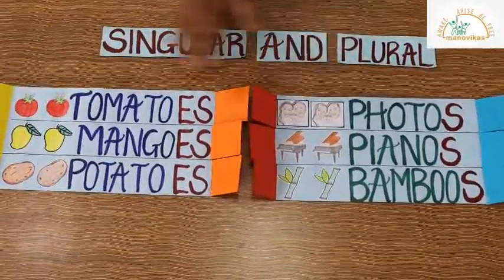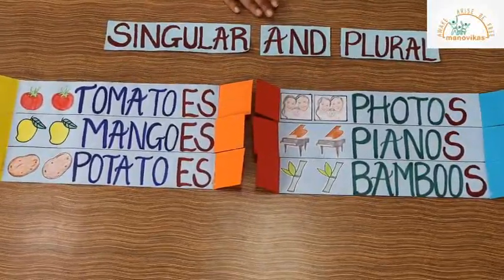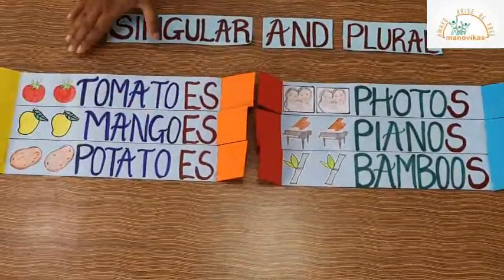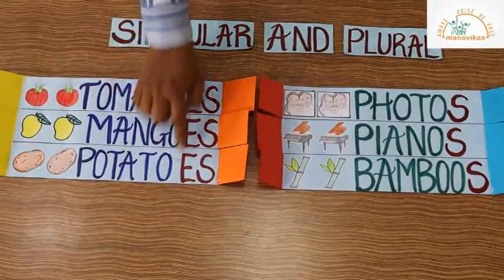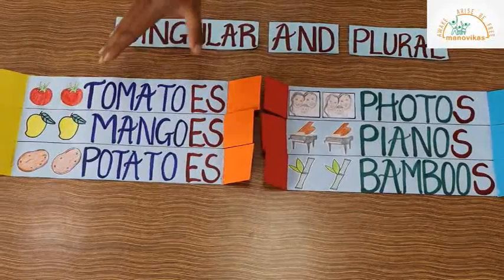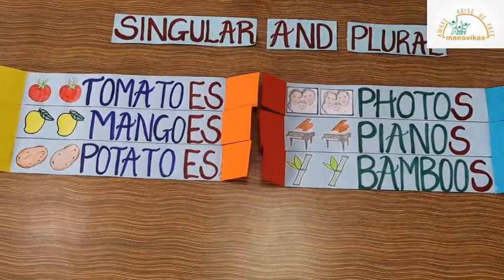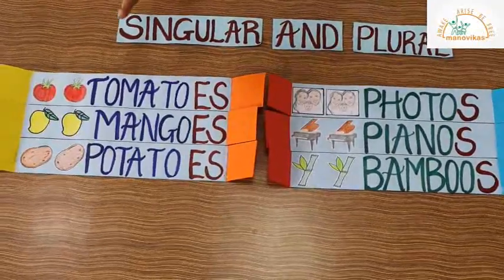So students, here you can see words that end with the letter O. As I said, most of the words that end with the letter O add es, but there are exceptions to this. That is, these words add only the letter s to form their plural, whereas the other words that end with O add es.